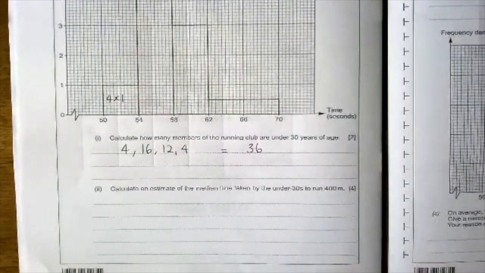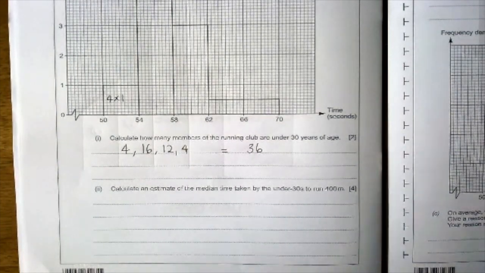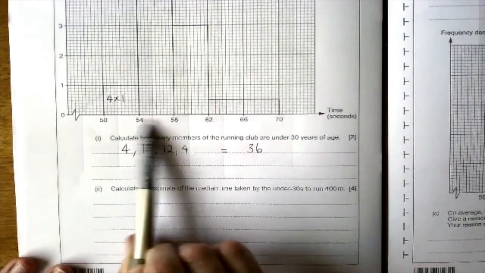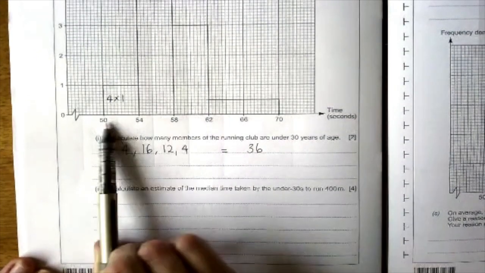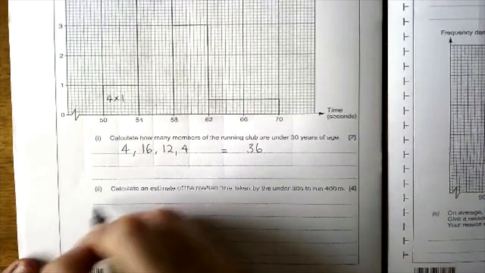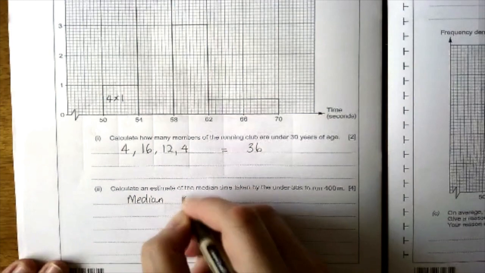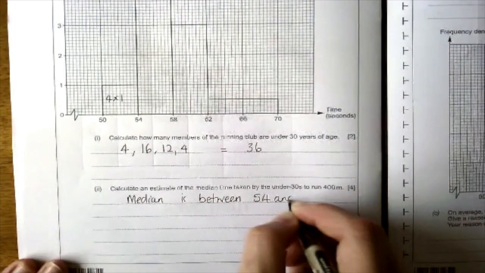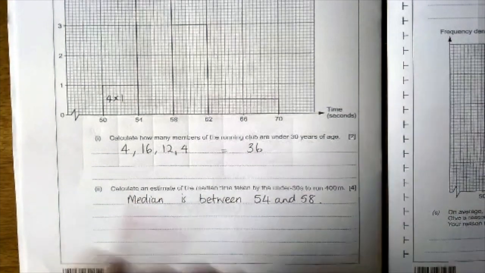Part 2: calculate an estimate of the median time taken by the under 30s to run 400 metres. Now the median is at the middle, so it's at the 18th person. So I know it's going to fall in this group here, because I know there are 4 people in this group and 16 in this one, so in total there would be 20 people there. So the median is between 54 and 58. What I would do is try to figure out where it's going to go in this bar.